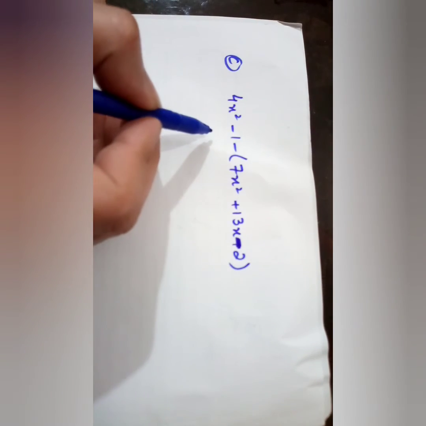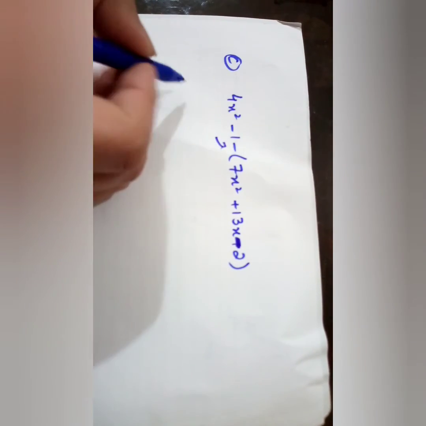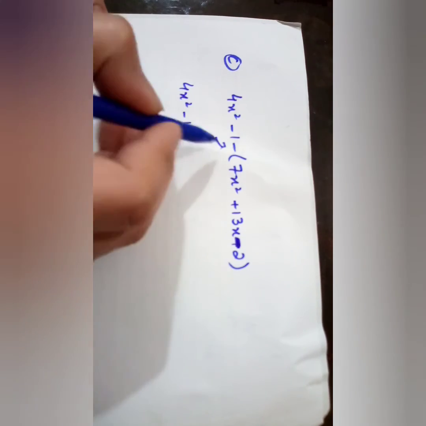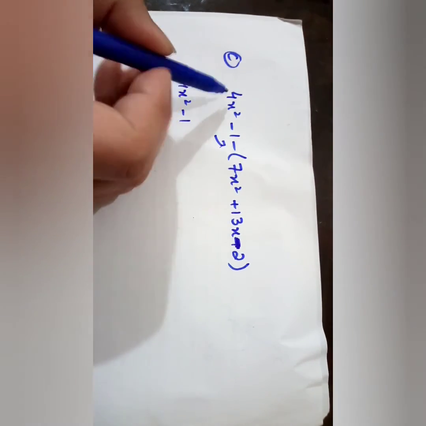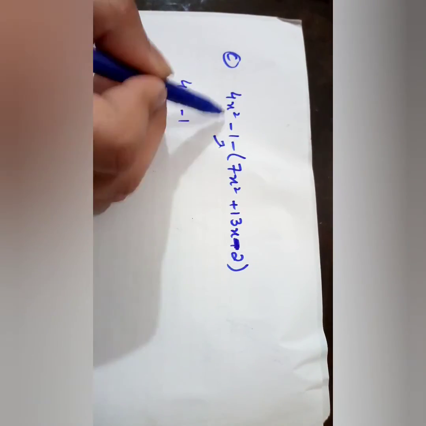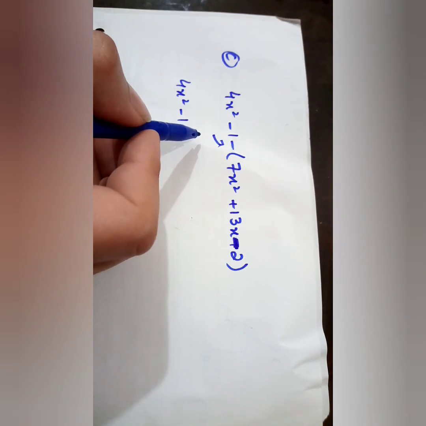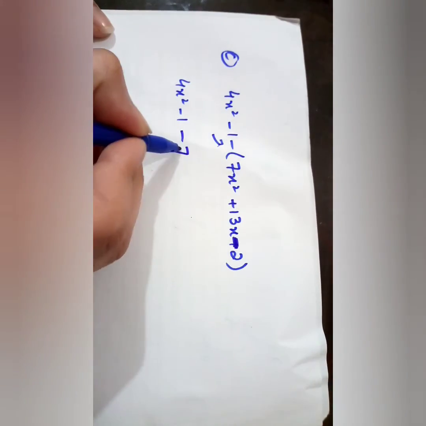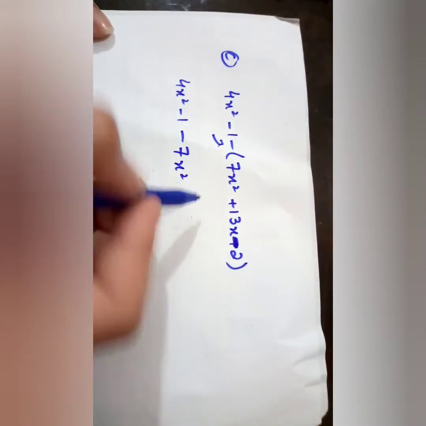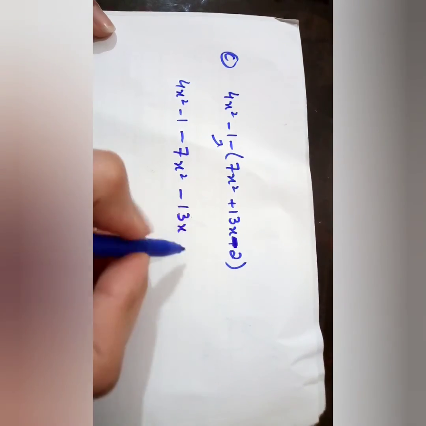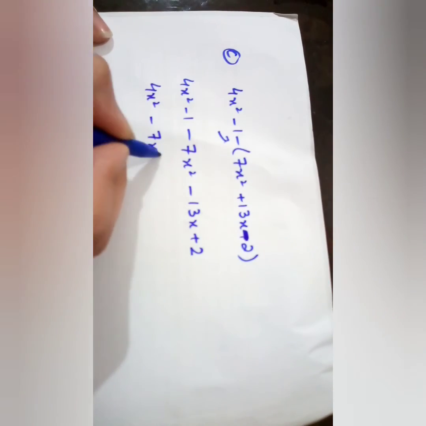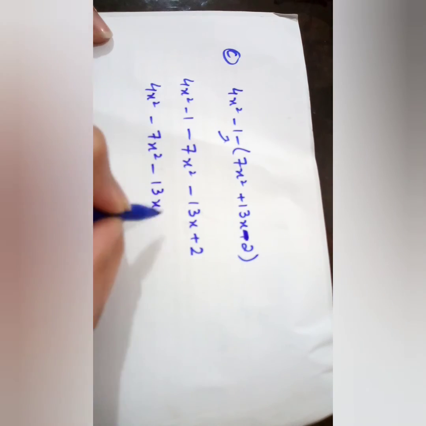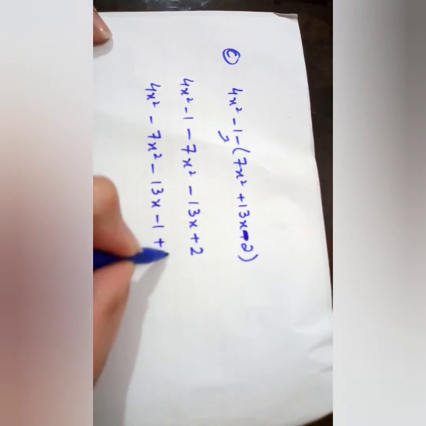So in part C, again we have a minus sign outside the bracket. So we'll solve the question. When this minus sign is outside the bracket, only the bracket signs will be changed. Note the term that is before the minus sign. So minus 7x square. This plus 13 will become minus 13x, and this minus 2 will become plus 2. Now arrange the terms with the same variable. Then we have 13x, the same constant minus 1, the other constant is 2.